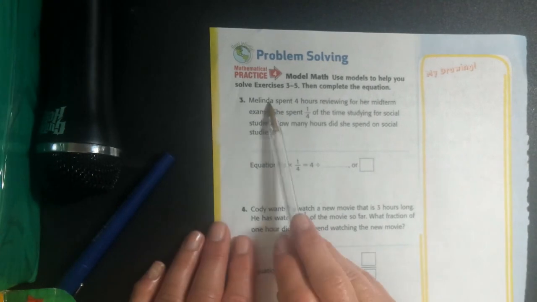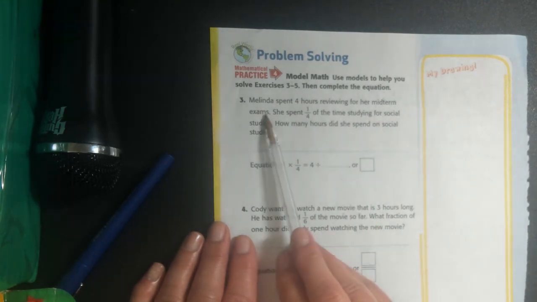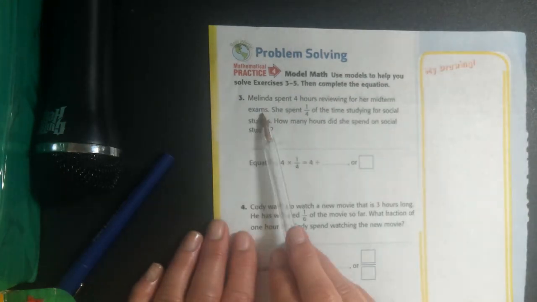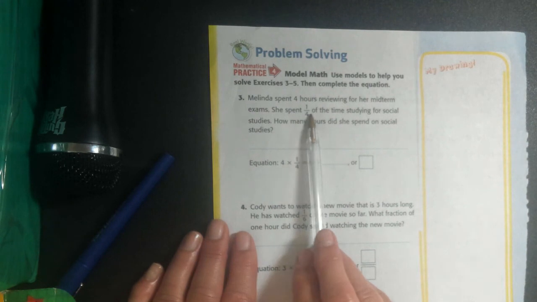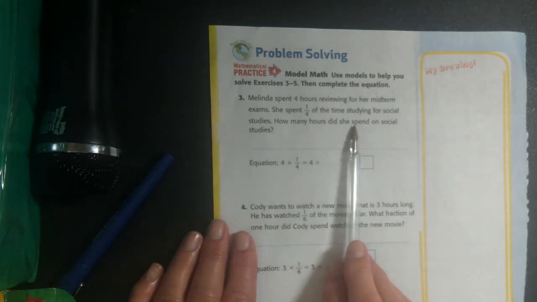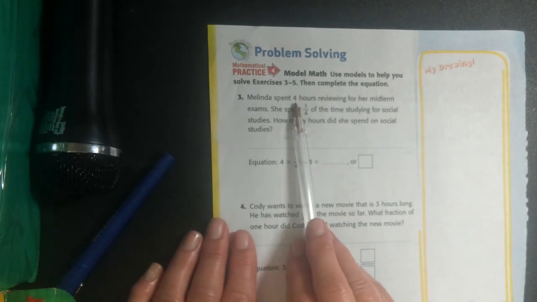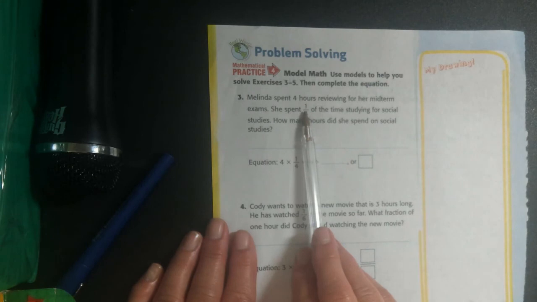Okay, so here's Melinda. She spent 4 hours reviewing for her midterm exams. When you guys get to middle school, your tests are called differently. So we're going to call them midterm exams. It's just a test, but it's in the middle of a semester or trimester. So she spent 1/4 of her time studying for social studies. How many hours did she spend on social studies? She spent 4 hours reviewing for her midterms, and 1/4 of that time was spent on social studies.